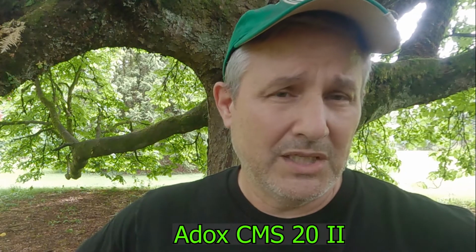I've got some of that Adox CMS20 II film, 4x5 sheet film actually, that I got a few years ago. My dilemma is which developer should I use? Now I could use Adox's developer, Adotech IV.